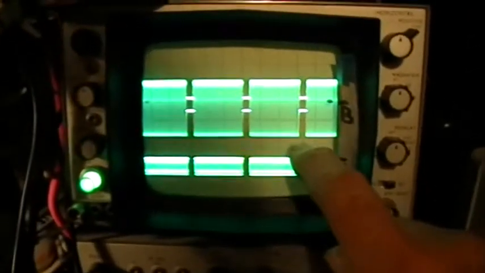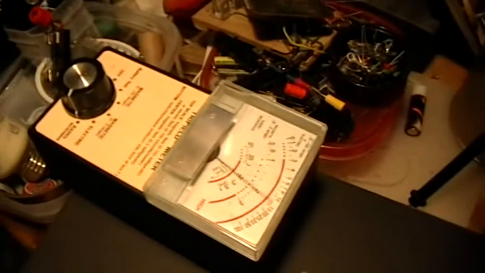So we have obviously a strong carrier, and we obviously have that carrier being modulated at an AM frequency.